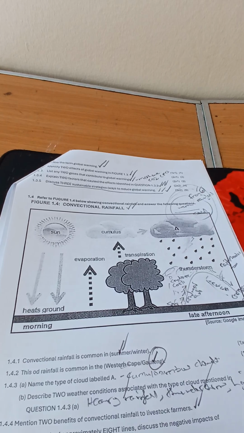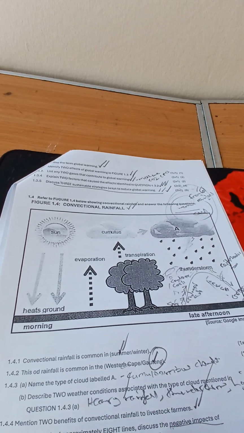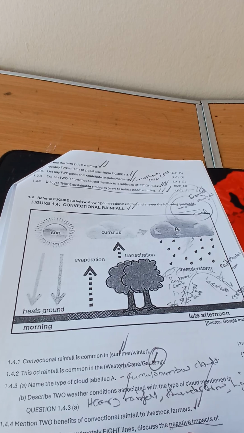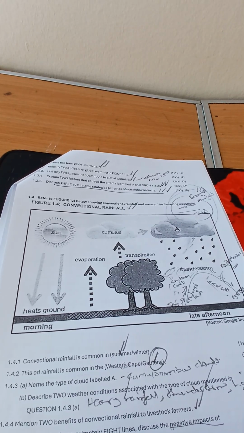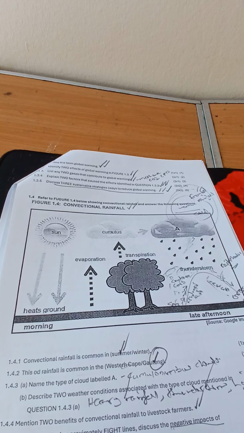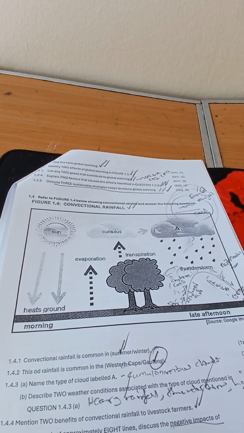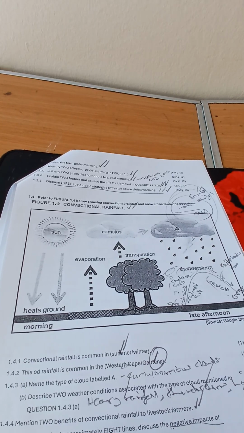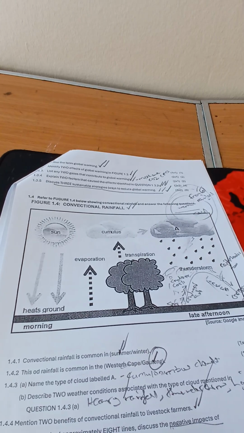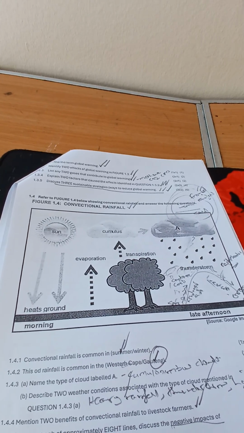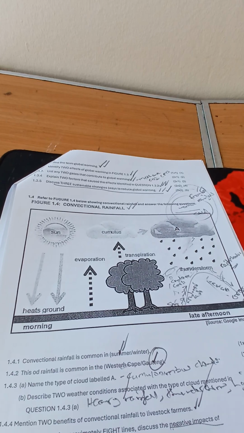In a paragraph of approximately 8 lines, discuss the negative impacts of thunderstorms on the people and the environment. Heavy rains can cause flash floods, which may lead to the destruction of infrastructure and houses. This is on the people, because people build infrastructure and houses, so the houses owned by people can be destroyed. People can also die from the thunderstorms and floods. The impact can be very harmful, for example electrocution, shock, even death.